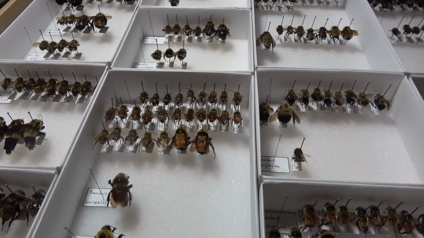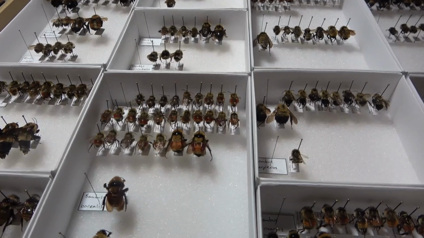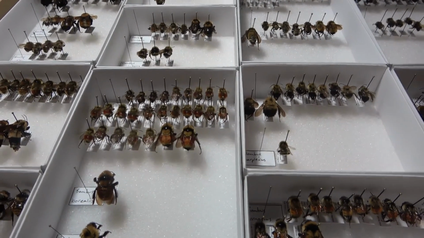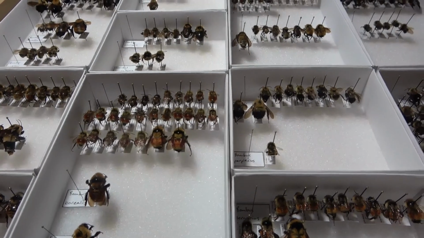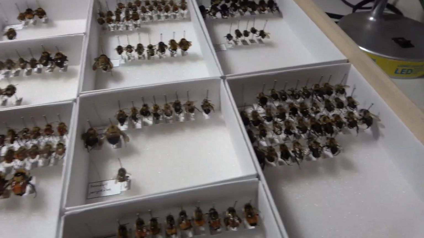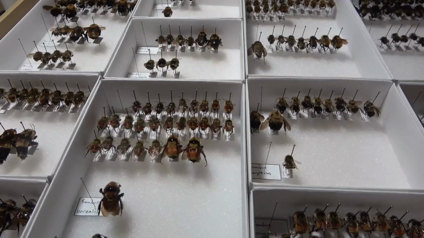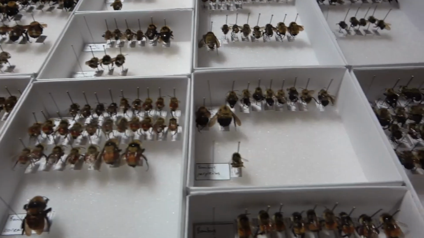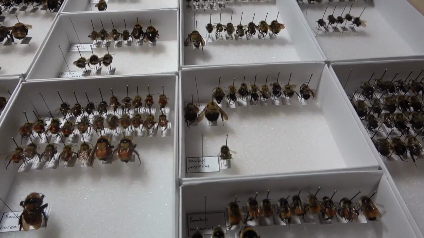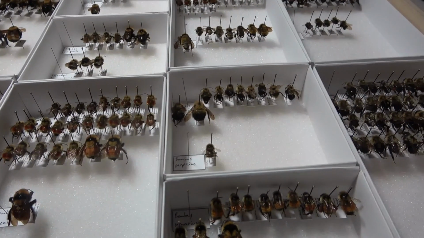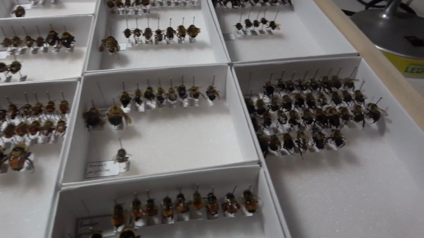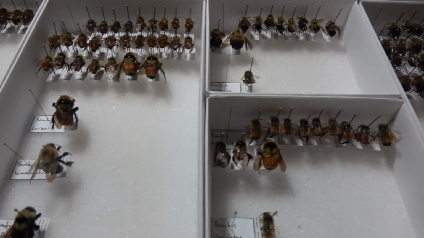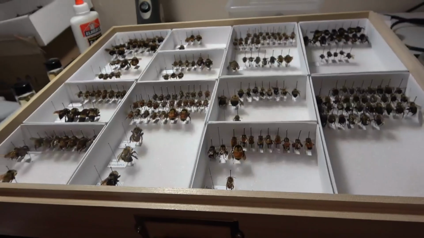I'm pretty sure very few people even realize there's bumblebees that are parasitic, because when you think of parasitic, you do not think of bumblebees. But there are, and it just adds to why I think bumblebees are so fascinating and awesome. Yeah, pretty excited to get into that.